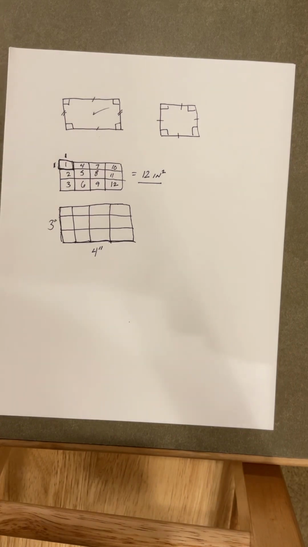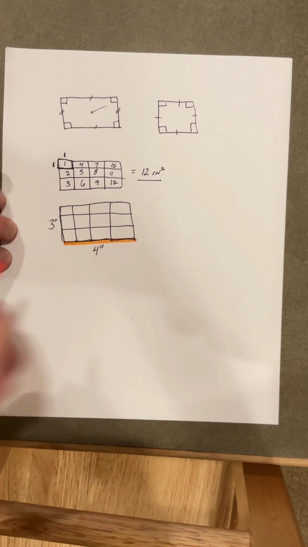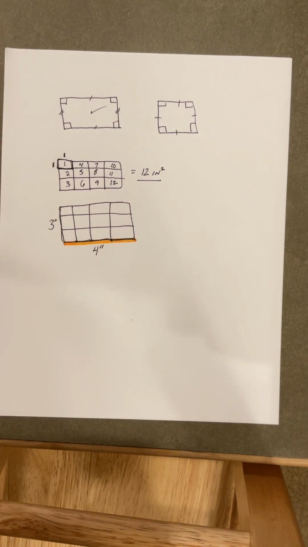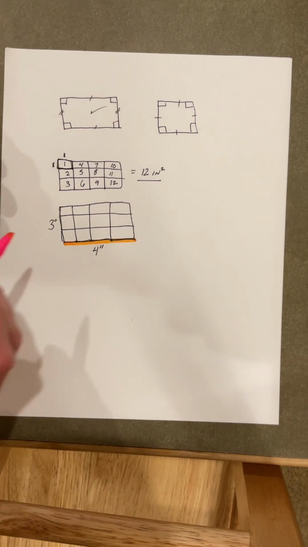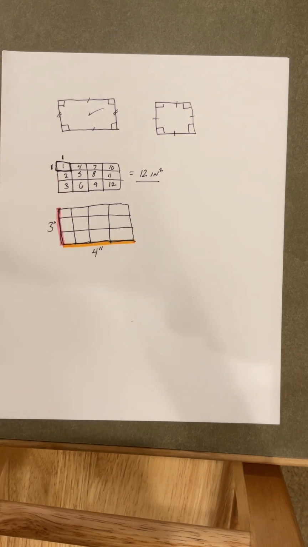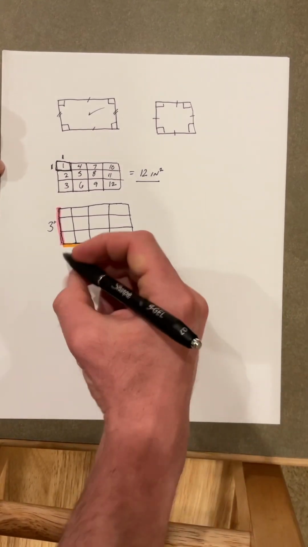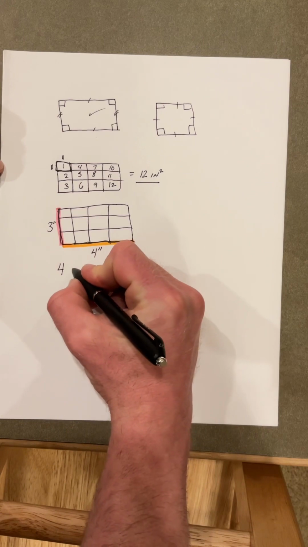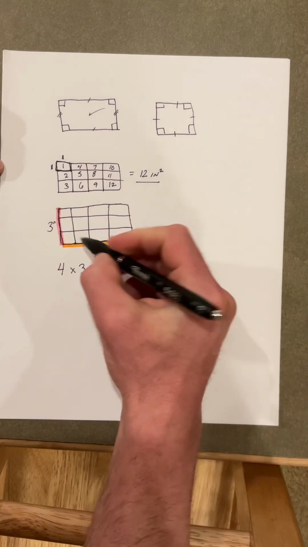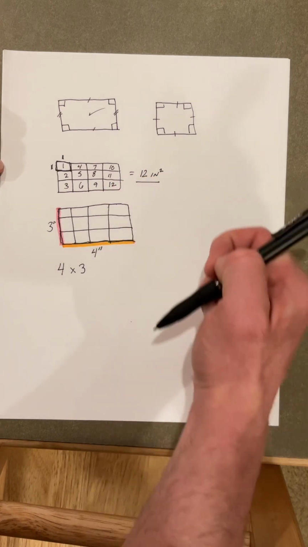Now, this is the base of our rectangle, the bottom where it sits, and this is the height. This is how tall it is, how high it goes. So we know that there are 4 groups with 3 in them each. So we have 4 groups of 3. 4 groups, 1, 2, 3, 4, each containing 3 square inches.